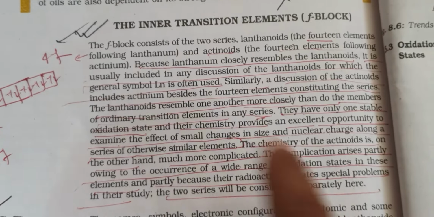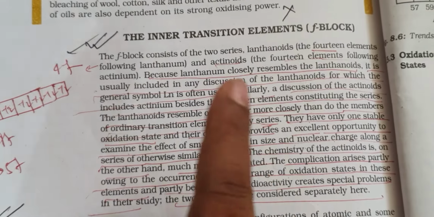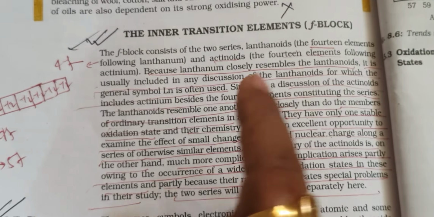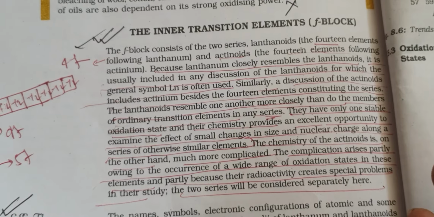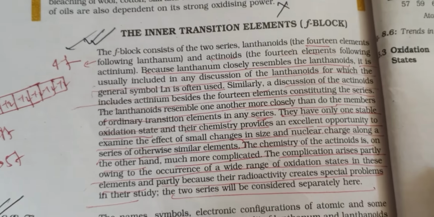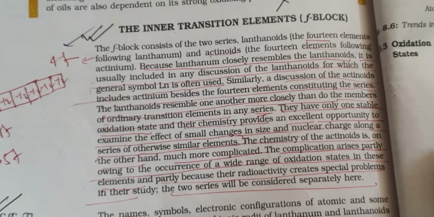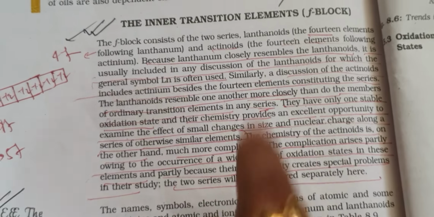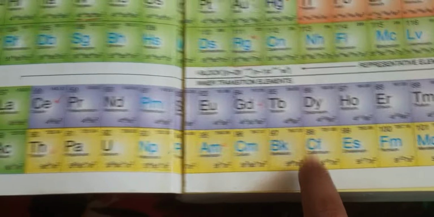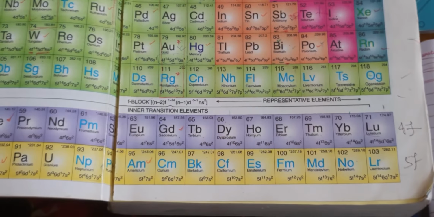In actinoids, the oxidation states are multiple and common, whereas lanthanoids commonly have one stable oxidation state. We'll consider them separately, and they are radioactive. Actinoids are radioactive. That is the reason they become complicated.